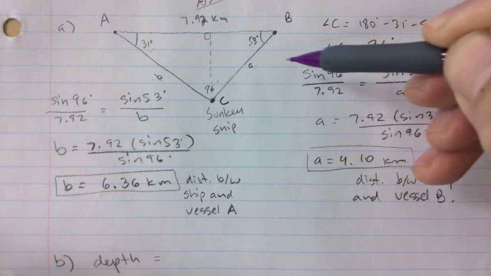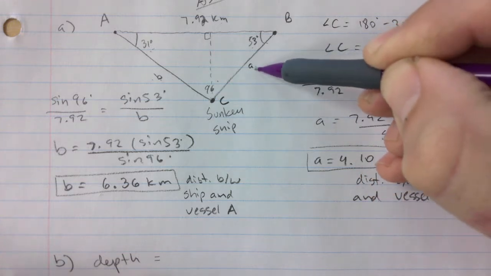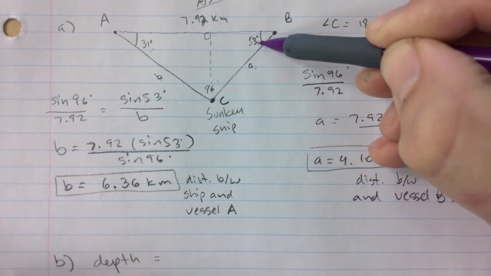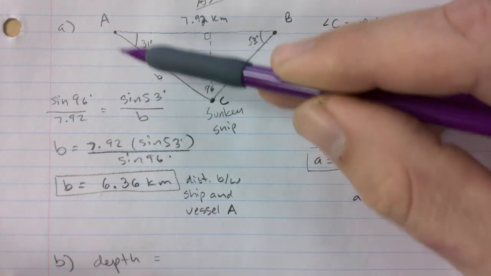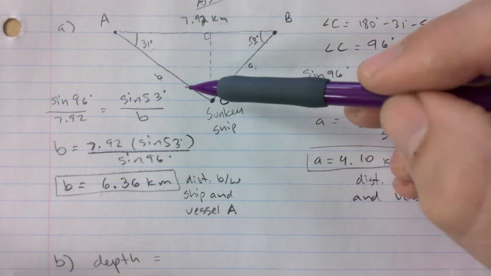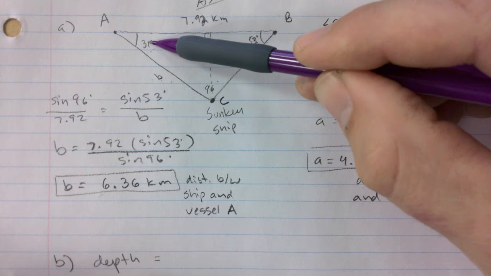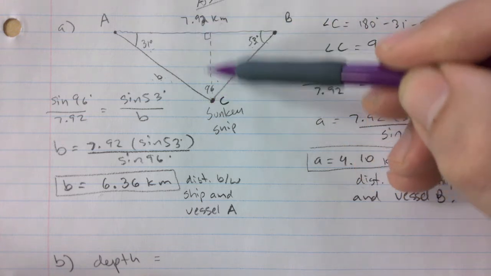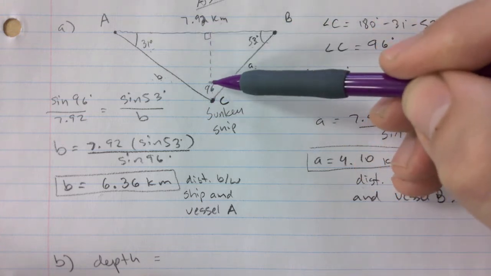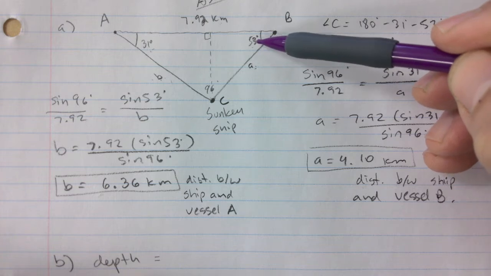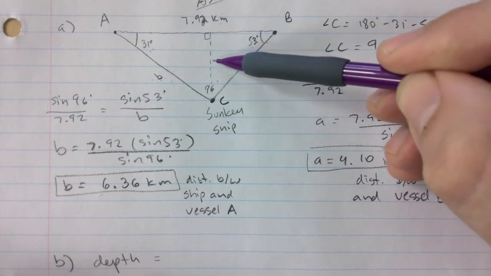So if you're coming from this side, you can go A times sine of 53, or if you're coming from this side here, the other vessel, you'd have to go B times sine of 31. And both of them would give you the height. If you travel out of this angle, boom, you get the height there.